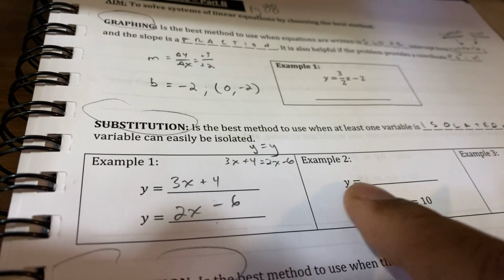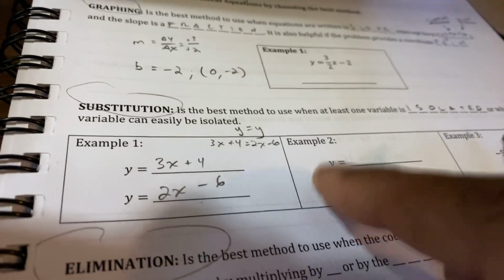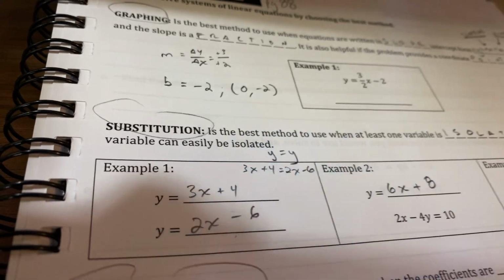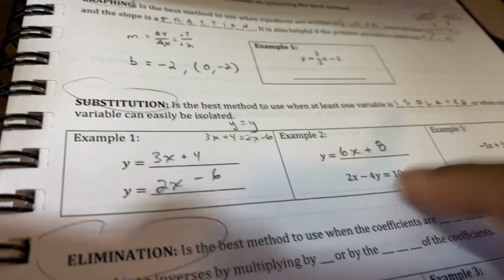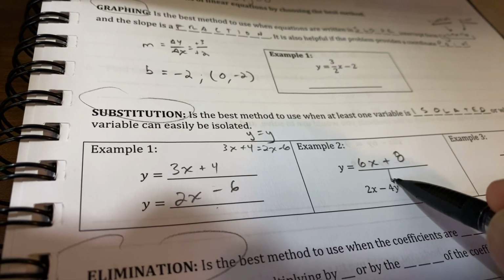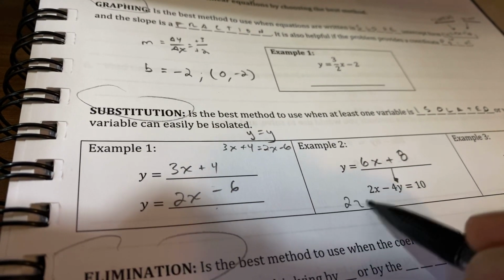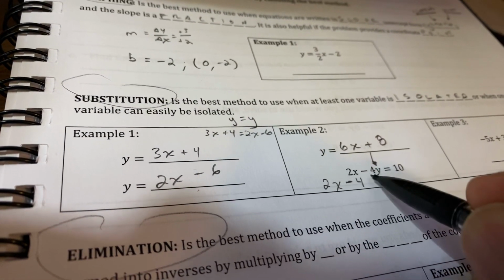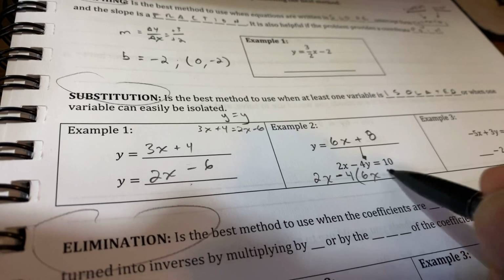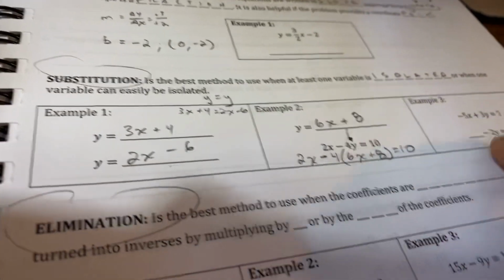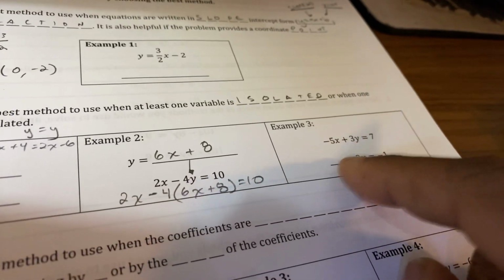Sometimes you might have to substitute y for a binomial. Let's say this y was equal to 6x plus 8. What could you do here? You could substitute this binomial in for y right here. And then you get 2x. See if you can fill this in on your own before I continue. Minus 4 times what binomial? 6x plus 8. Yeah, I know you're like, oh, I remember this. Right, substitution here. Or you can do it when a variable's easily isolated.